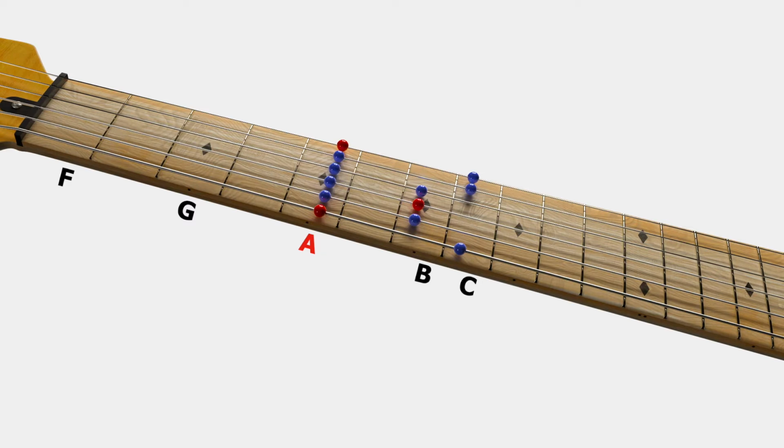So what is the pentatonic scale and why should we learn it? Well, it's a derivative of the minor scale. It's 5 notes. Penta means 5, and it's 5 notes that are taken from the minor scale. I should also point out that there's also a major pentatonic scale, which we'll cover in a different video.